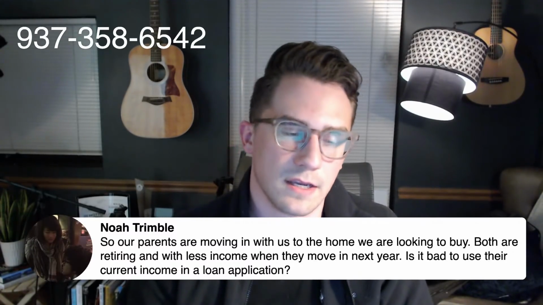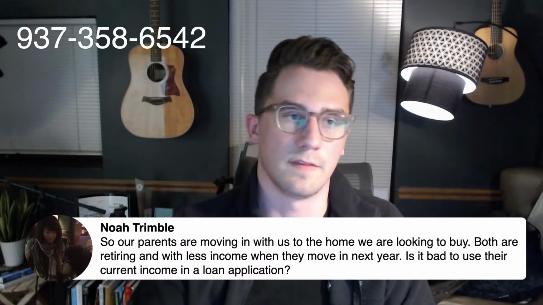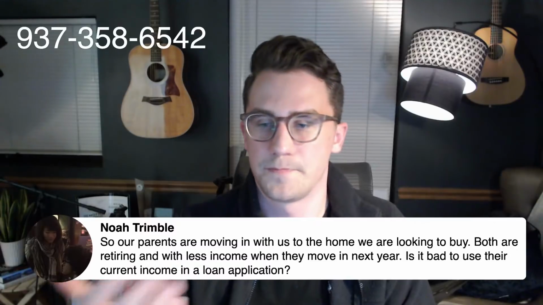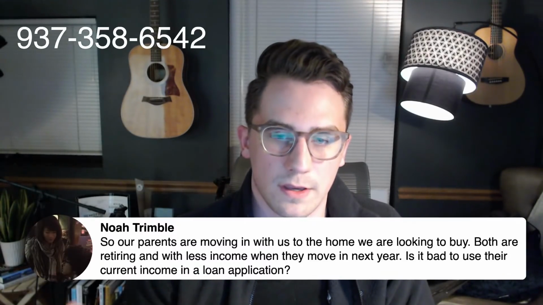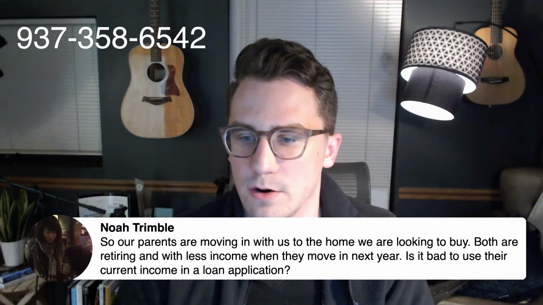You can use that income there as long as they're comfortable with it and willing to sign off, and they understand they also have an obligation to the mortgage. They're going to be on the title of the home as well. So as long as they're comfortable with that, no issue there at all.